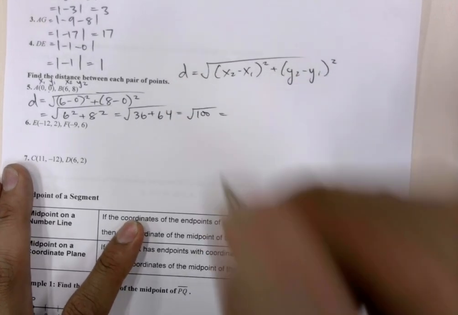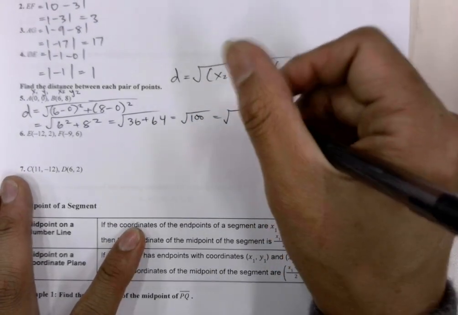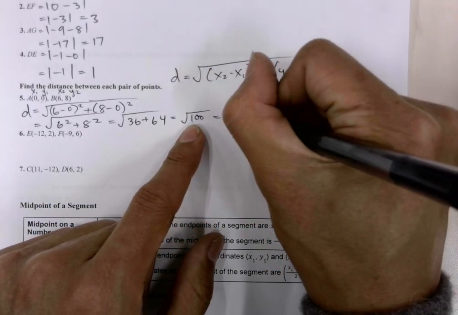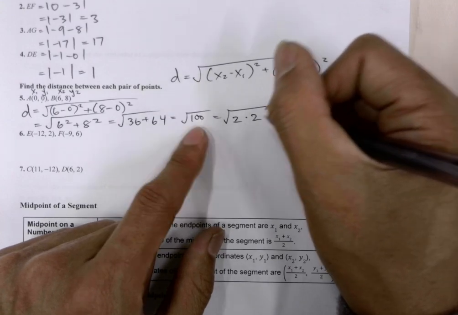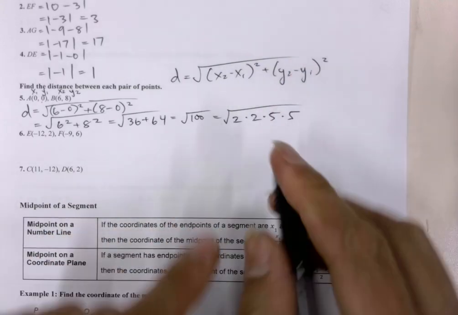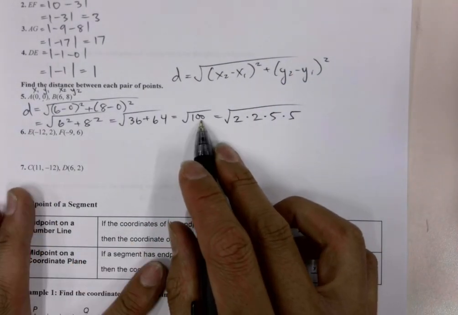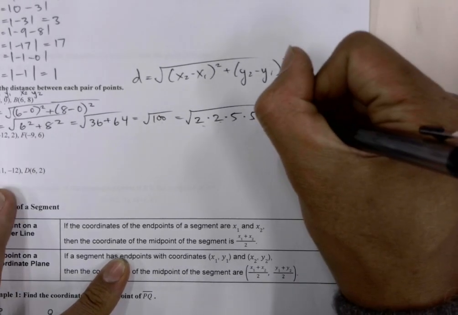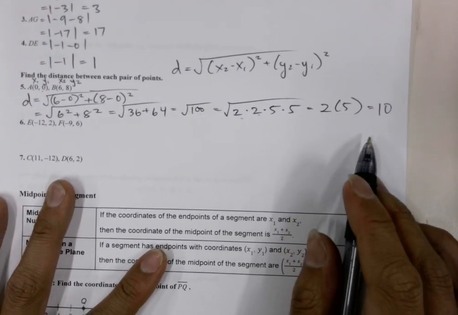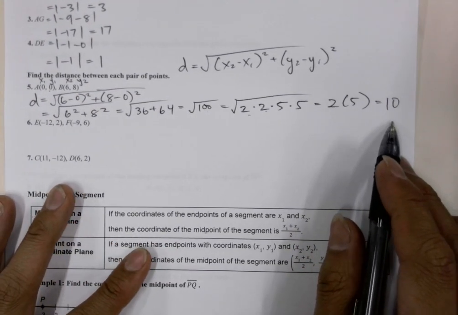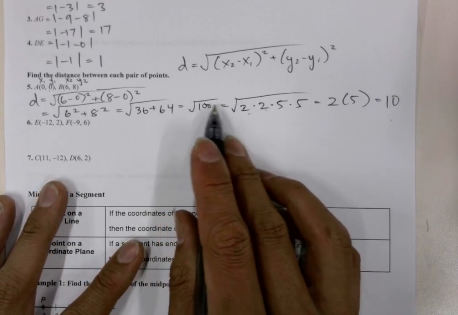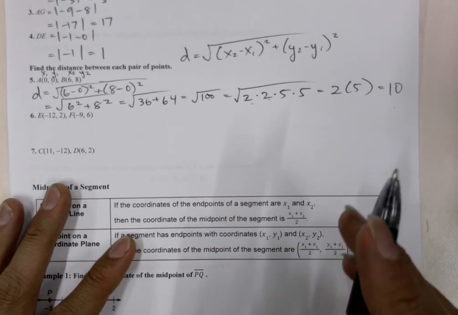Then we'll do a prime factorization of 100. 2 goes into 100, 100 divided by 2 is 50. 2 goes into 50, that's 25. 5 goes into 25, which leaves a 5. This is the prime factorization of 100. We have 2 2's and 2 5's, so we can pull those out. We get 2 times 5, which equals 10, and that's our final answer here. Of course, you could have said that 2 numbers that multiply to 100 are 10 times 10, so pull out the 10. But I did it the standard way.